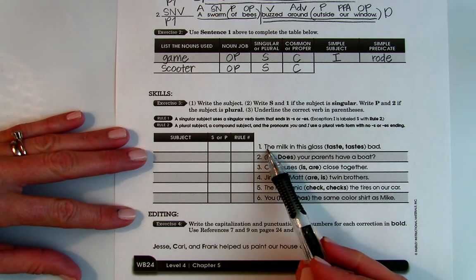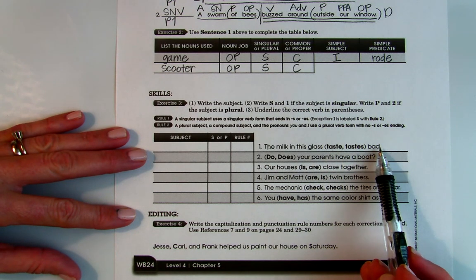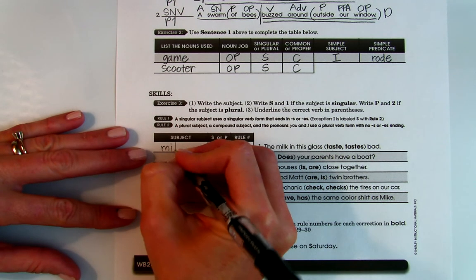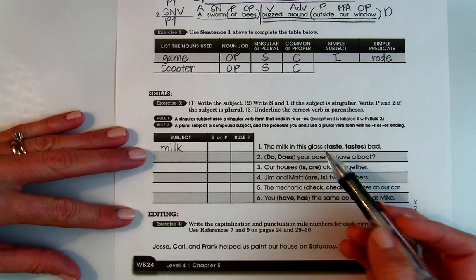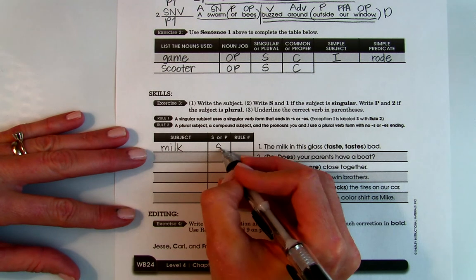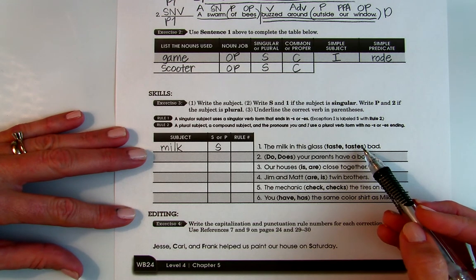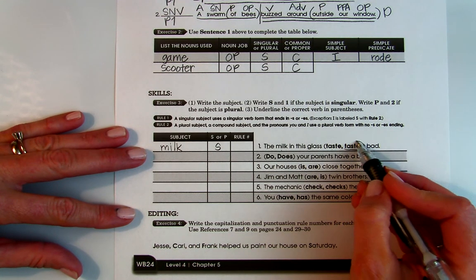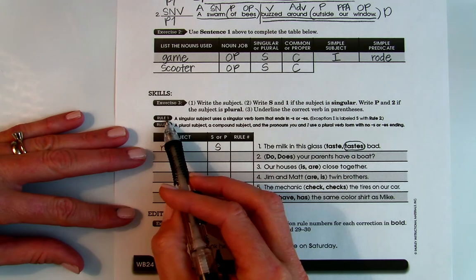The milk in this glass tastes or tastes bad. Milk is the subject in this sentence. And we can know that by asking the question, what tastes bad? Milk. Is it singular or plural? The word milk is singular. And a singular subject uses a singular verb, and that singular verb is going to end in S or ES. So it is going to be this verb here, and that rule is rule number 1, as you can see right here.